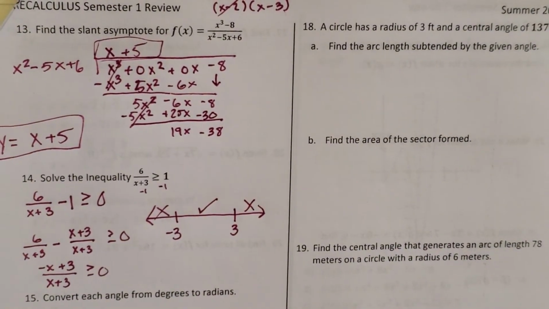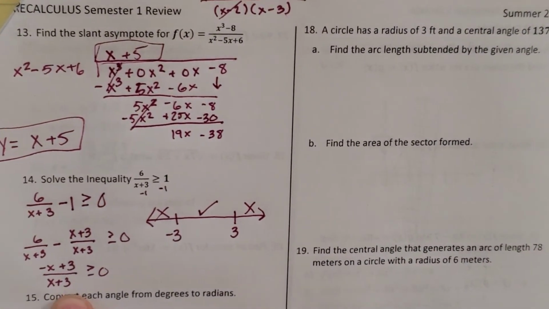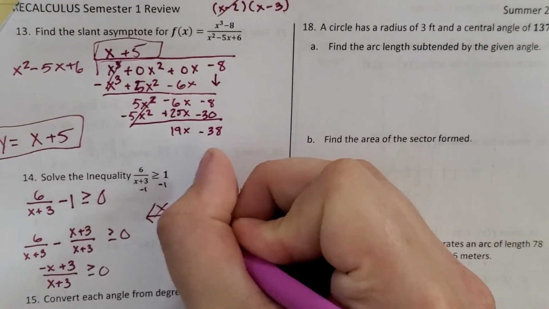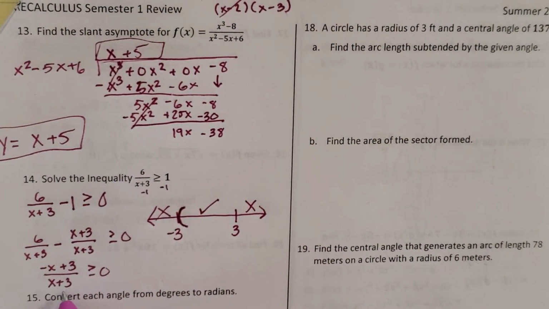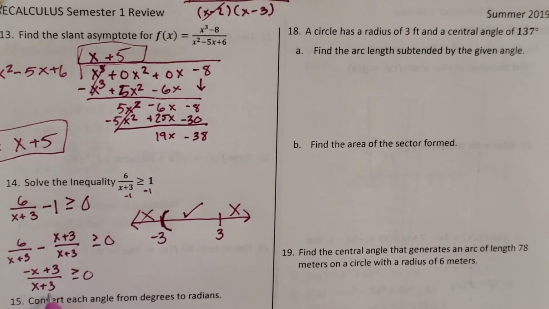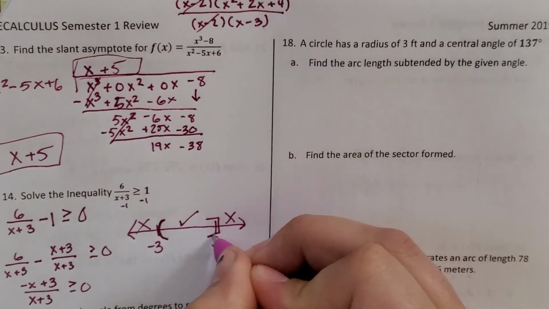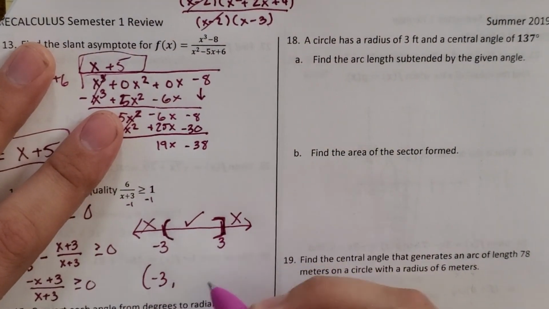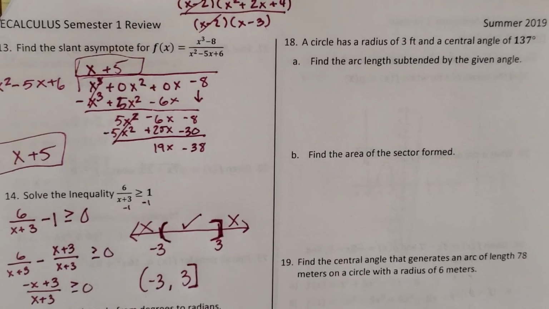Then I have to think about whether negative 3 or 3 themselves work. If I plug negative 3 in, negative 3 gives me a 0 in the denominator. Is that allowed? No. So I need to put a parenthesis because I can't have a 0 in the denominator. If I plug in positive 3, that gives me a 6 in the denominator. That is allowed. But it gives me a 0 in the numerator, which would be 0 over 6, which is 0. Is 0 greater than or equal to 0? Well, yes, it's equal to 0. So here I've got to put a bracket because it's equal to 0 and that's allowed. So my solution is the values between negative 3 and positive 3, including positive 3.